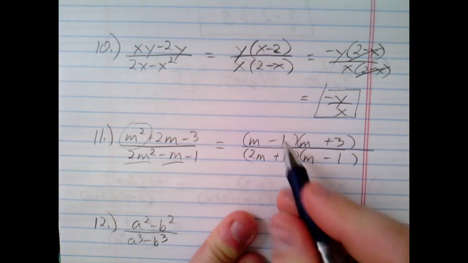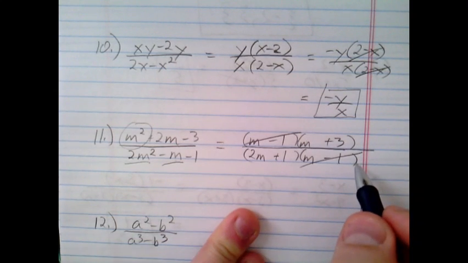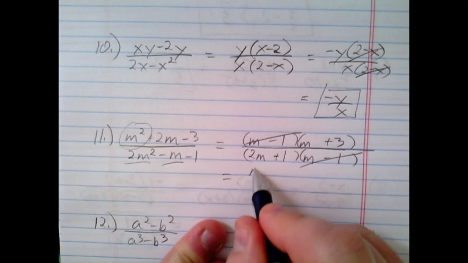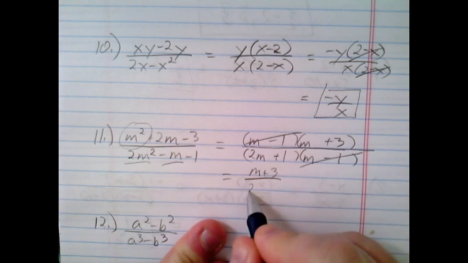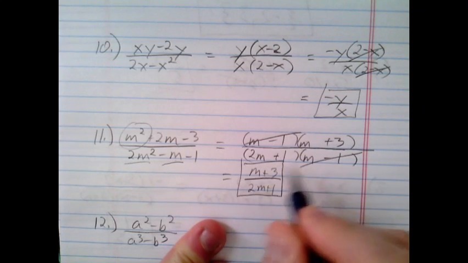Alright, well, now that I have factored the numerator and the denominator, I see that I can cancel some factors, and it looks like my final answer is going to be m plus 3 over 2m plus 1, and that's it for number 11.